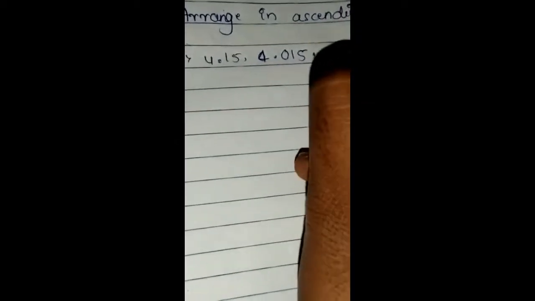Students, ascending means writing numbers from smaller to greater.